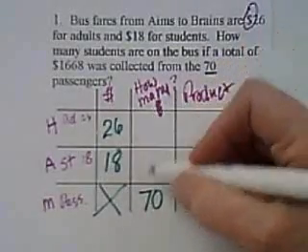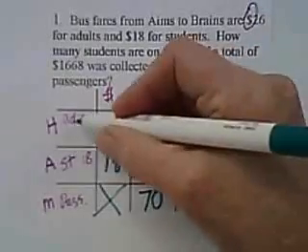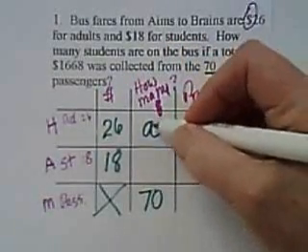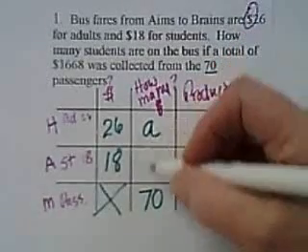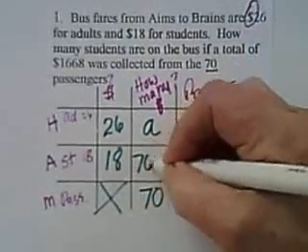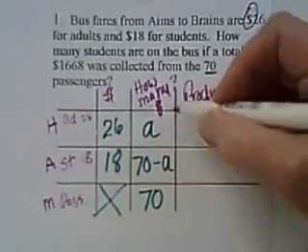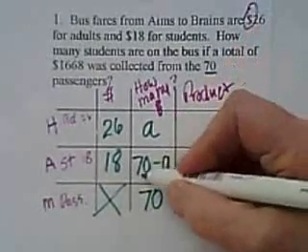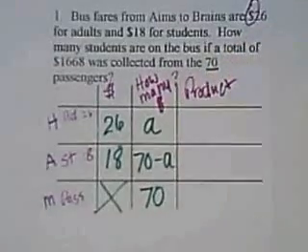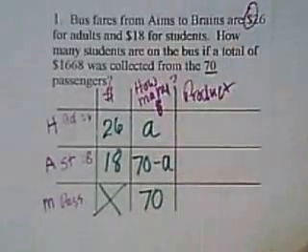So if we were able to fill in these, we could just say, oh, this is how many adults there are. So we use a variable for what we don't know, and then the students would be the remainder of those. So 70 take away A. And they could do it either way. You could have put an S here for students, and this would be 70 minus S. It doesn't matter. I just go down the column.